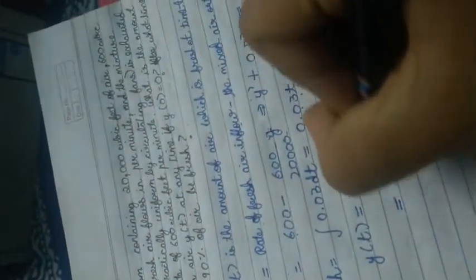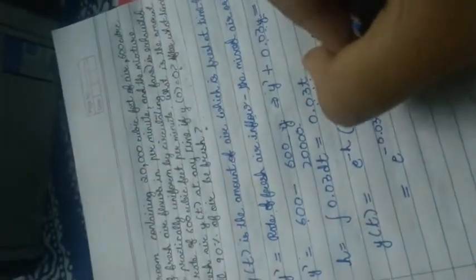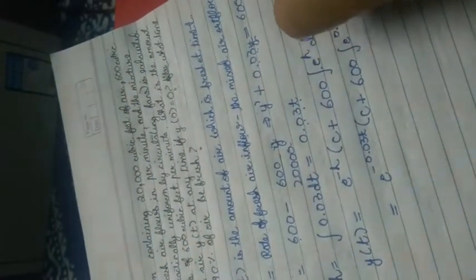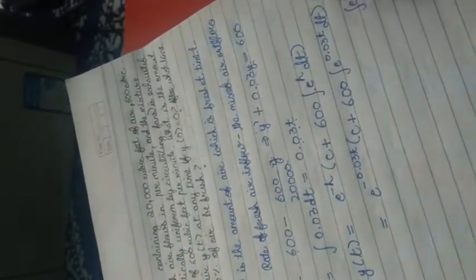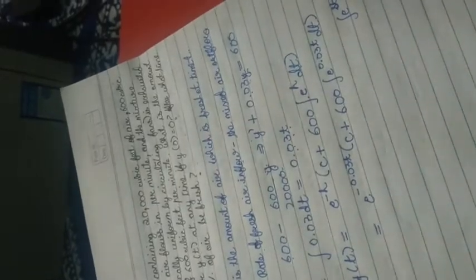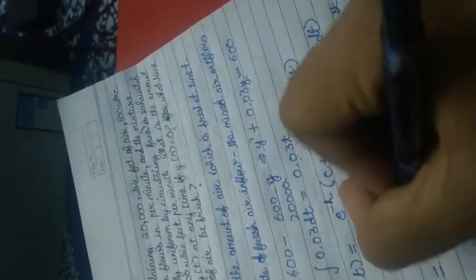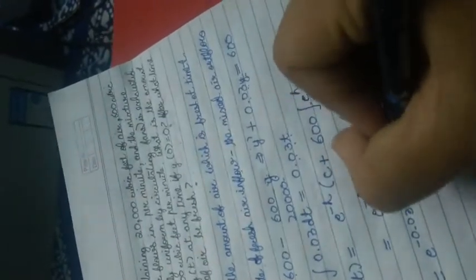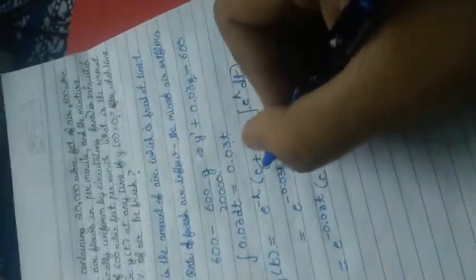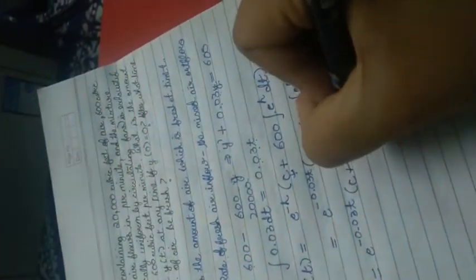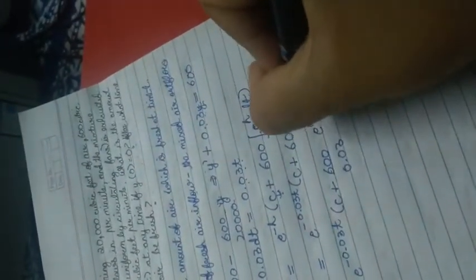First we'll put the value of h, which is 0.03t. Now the integral of e raised to power st is e raised to power st divided by s. So we have e raised to power minus 0.03t times c plus, where c is the constant of integration. I forgot to tell you before. So 600 divided by s, in this case, is 600 by 0.03 times e raised to power 0.03t.